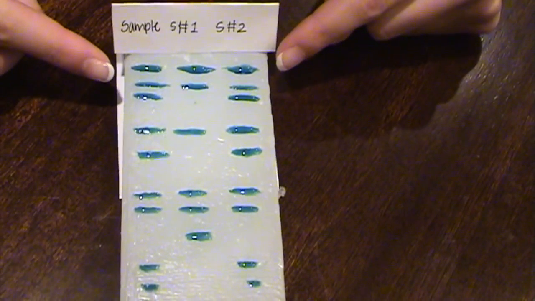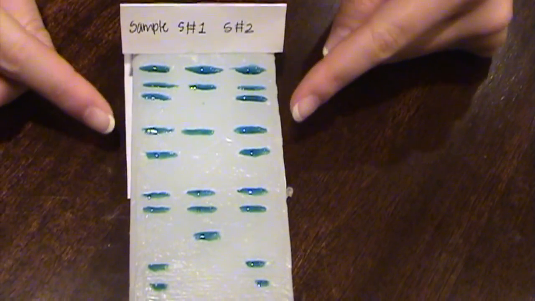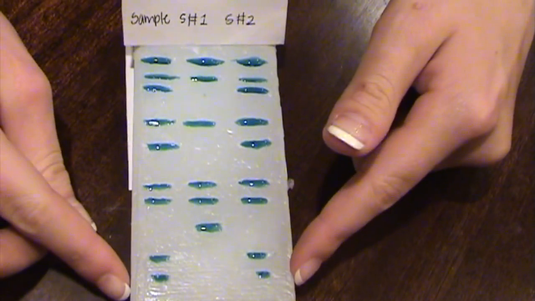The sample was a perfect match with suspect 2 because of how its DNA lined up exactly, as you can see on the agar gel.